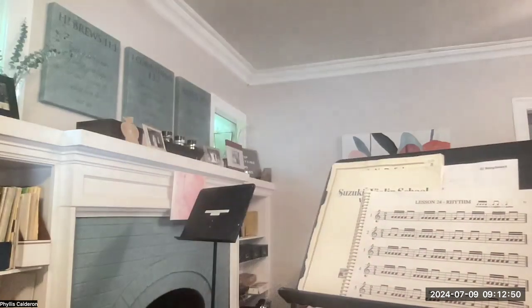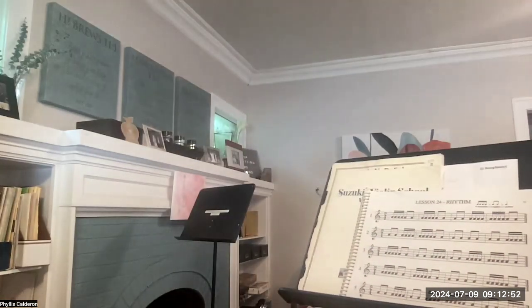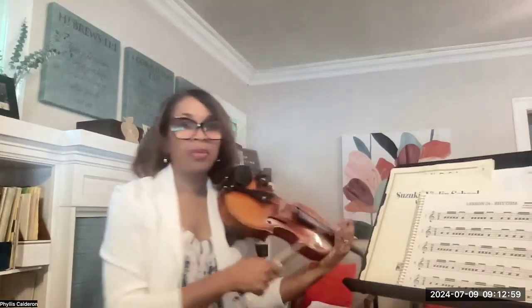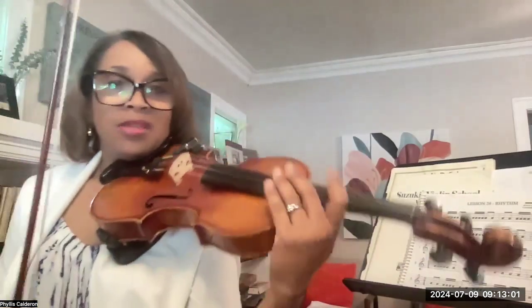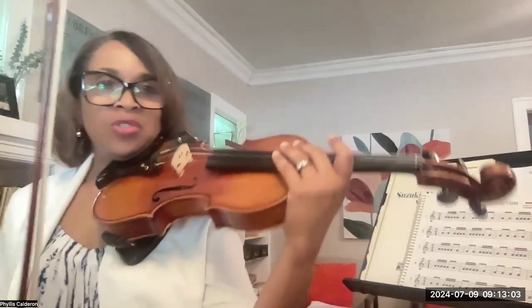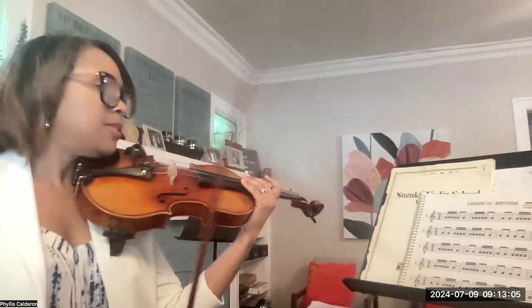Oh, one other thing. If you play an instrument, you can practice this on your instrument. So just pick a string. If you play a stringed instrument, just pick one of the open strings and pick one of these rhythms and play it.